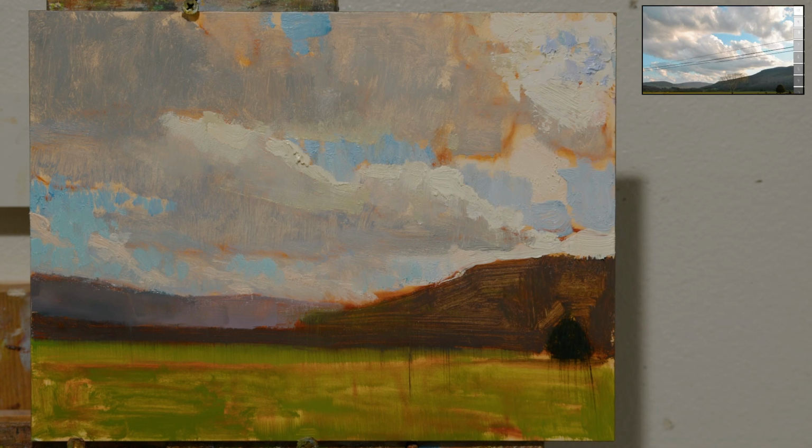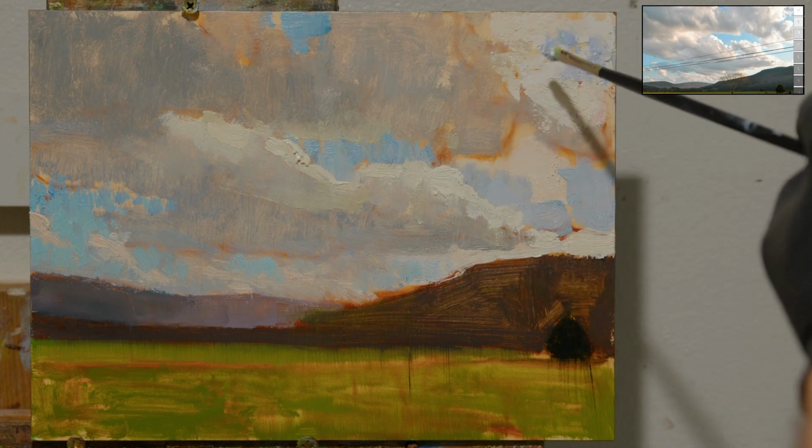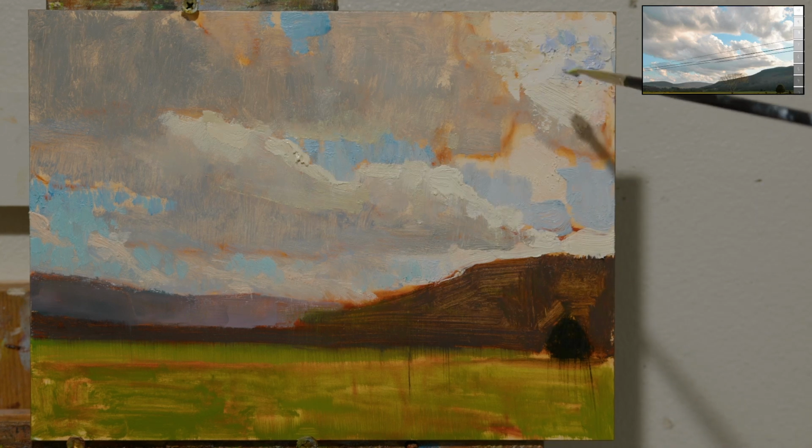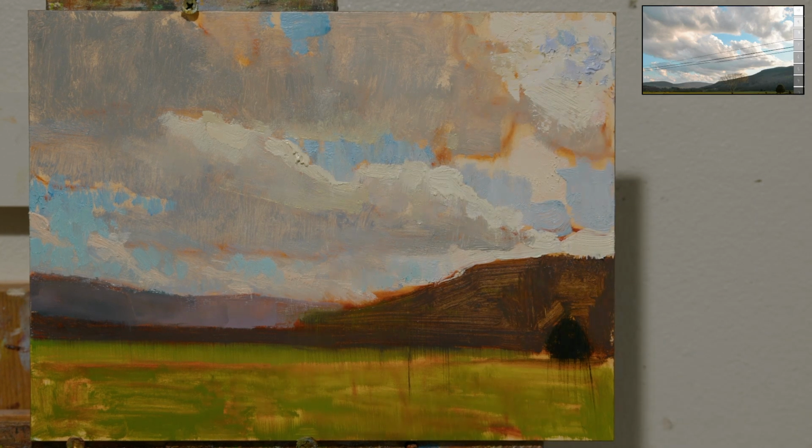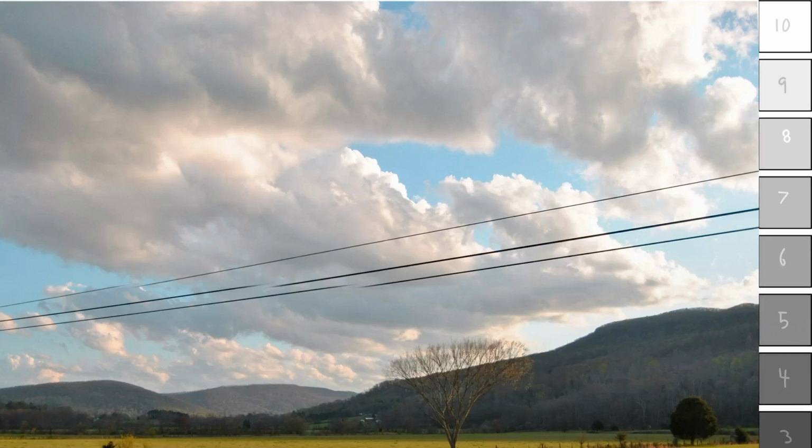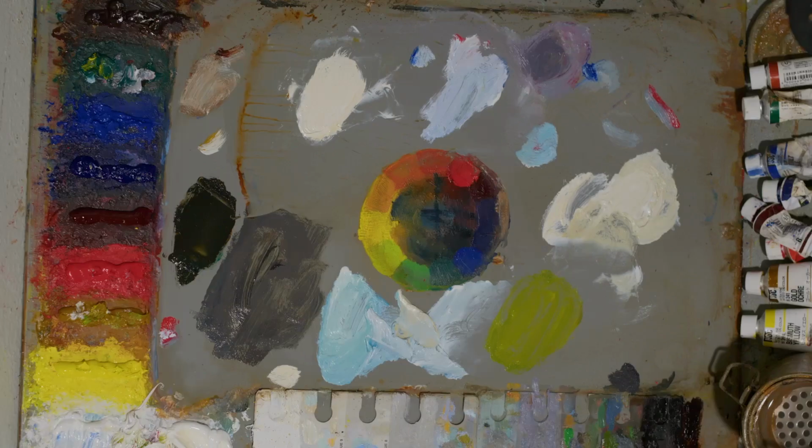Okay, and that gives me room for a much sharper edge. I'm just looking into the painting and the source photo, and right in here, do you see how we have all those wispy parts that we just painted, but then we come down to the top of a really solid looking cloud. Let's get that.